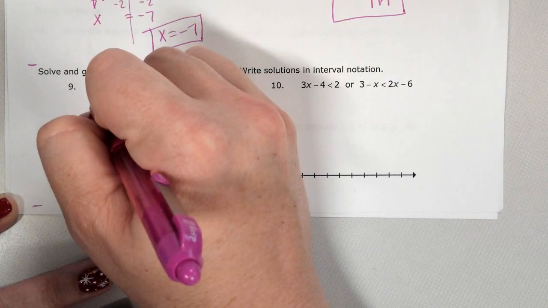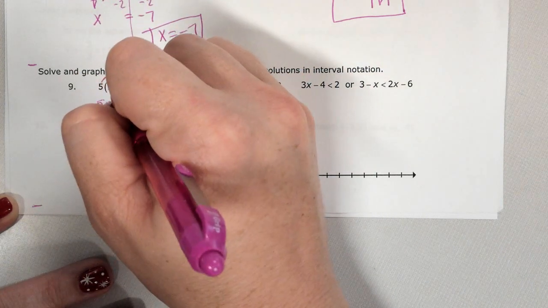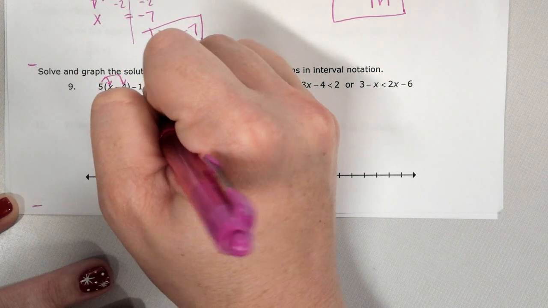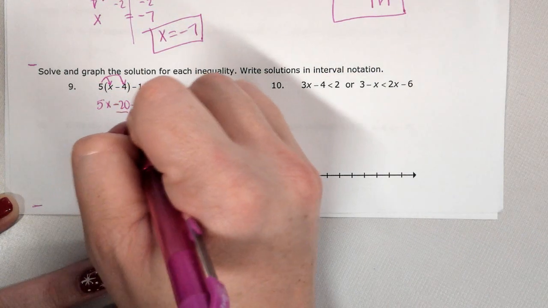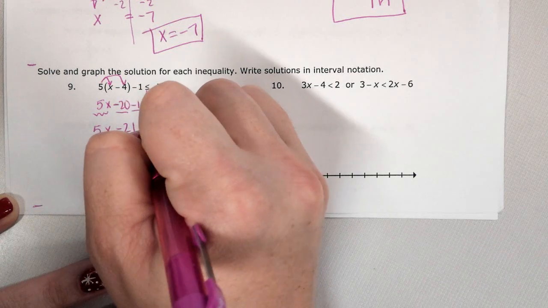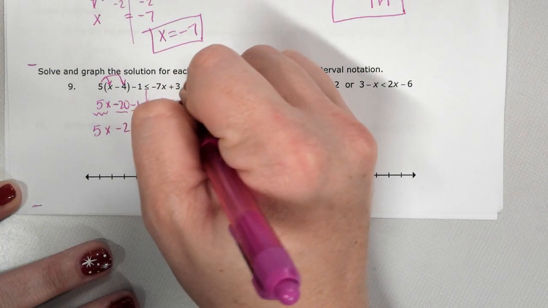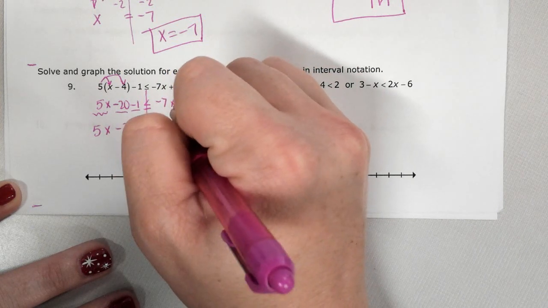5 times x is 5x. 5 times negative 4 is negative 20. Bring down my minus 1. And I'm going to keep simplifying because these two are like terms. This is not. So I get 5x minus 21 is less than or equal to something. Well, this side doesn't simplify, so I'm just going to bring it down. These are not like terms.